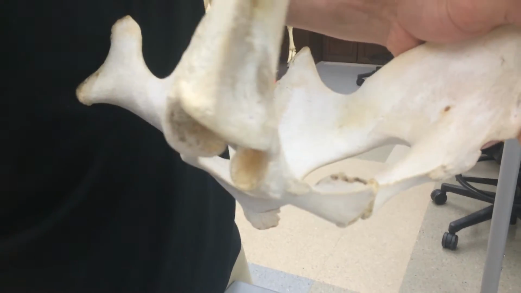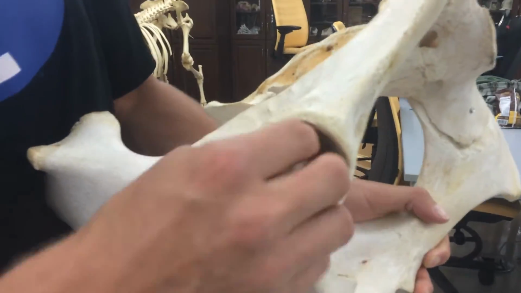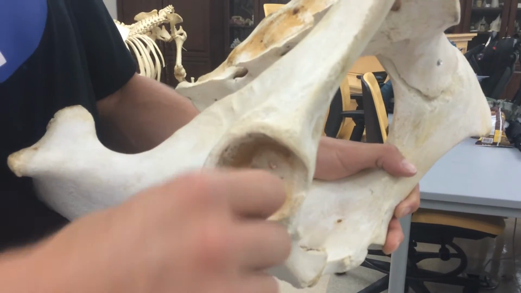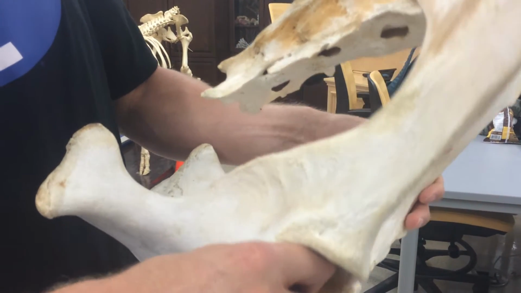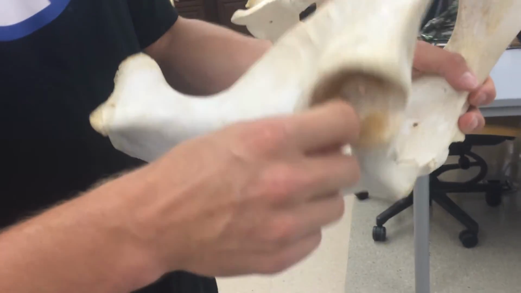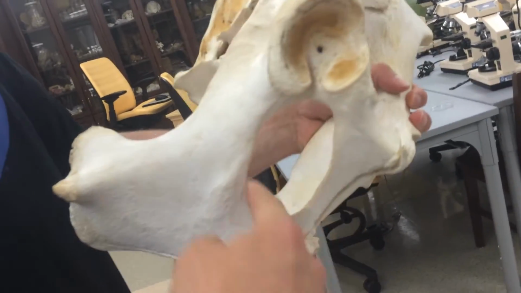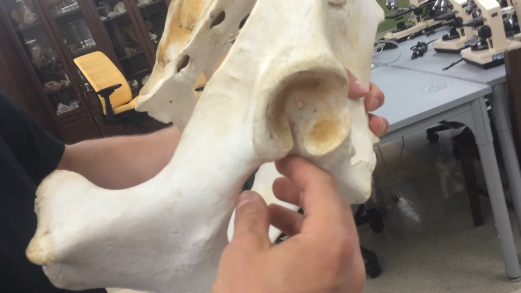Next we have the acetabulum. The acetabulum is this cavity here where the head of the femur will articulate, causing that joint. Second, we'll have the obturator foramen. The obturator foramen is this massive foramen right here, the obturator foramen.